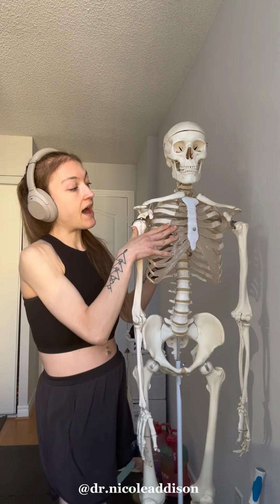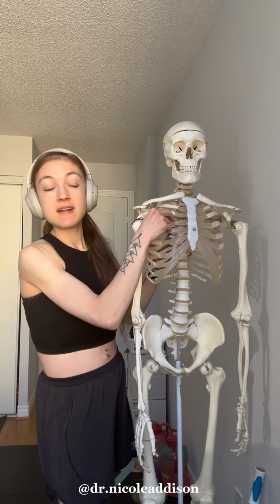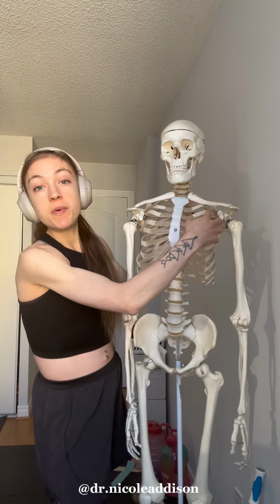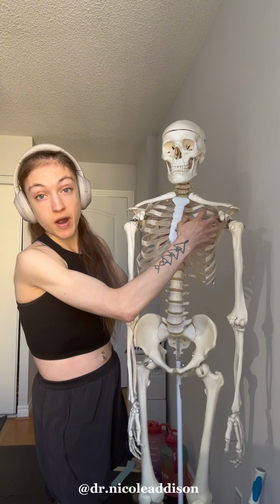What actually creates thoracic rotation? We often tend to think about it in terms of the muscles that get short and tight. However, we have to also think about the rib cage. When we're turning to the right-hand side, the front right-hand side of the rib cage is going to close up. Alternatively, there's going to be a little bit of an opening on the left side of the front rib cage.